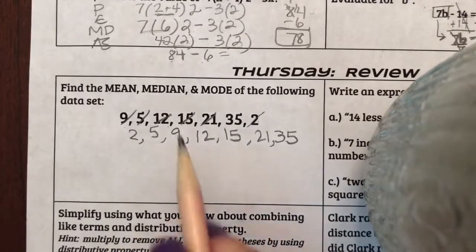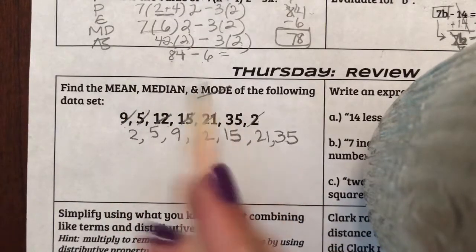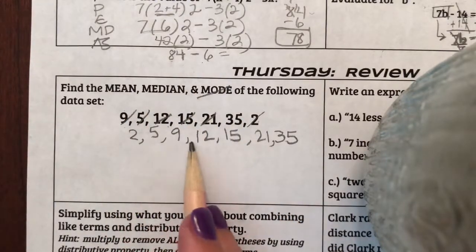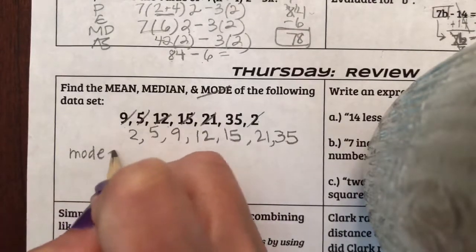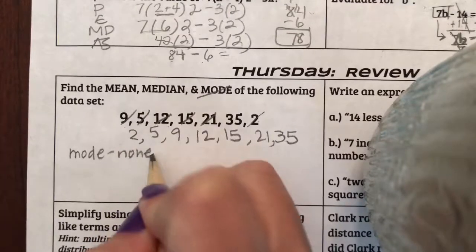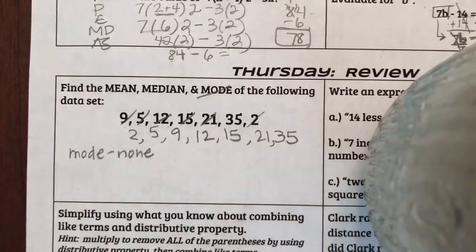Okay, now let's start with the mode. And in this case, I have no numbers that repeat. So again, my mode is none. Again, not 0, because 0 is an actual number, and that would indicate that there is the most digits of 0, and we don't even have a single 0 here.